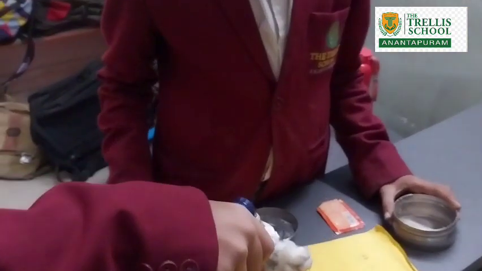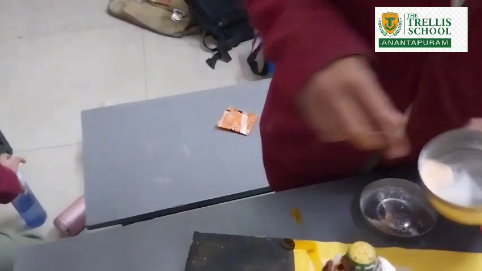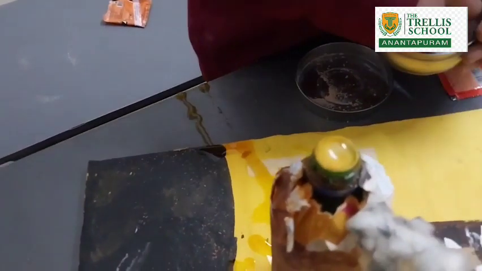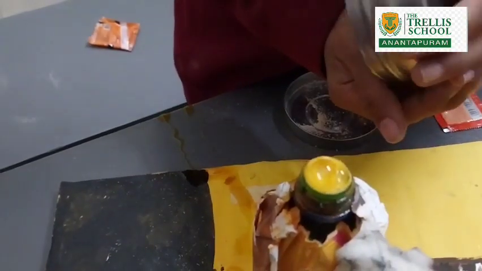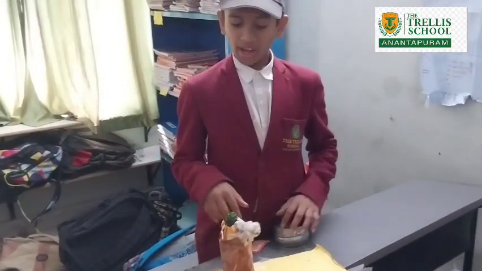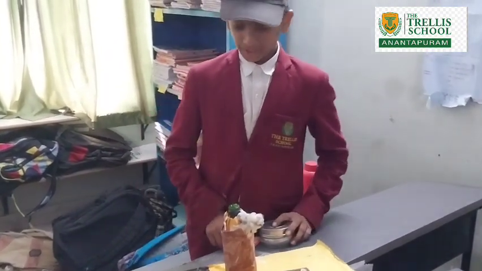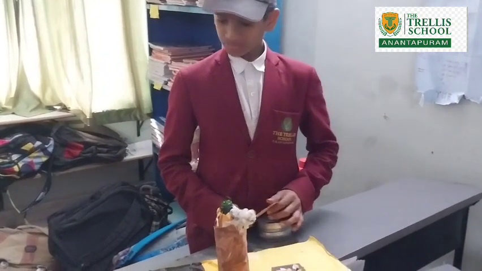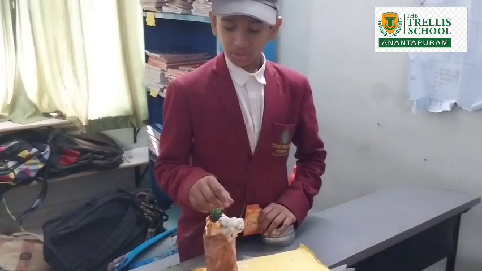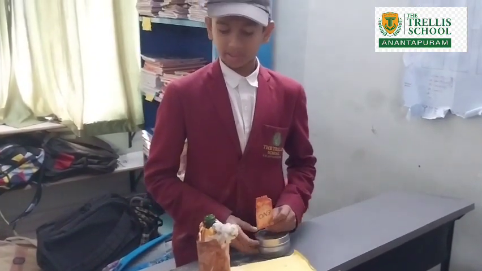Now I will say how it works. Take a cool drink and take some food color and Eno. Now you should pour the food color into the cool drink and Eno. After pouring, it will explode.